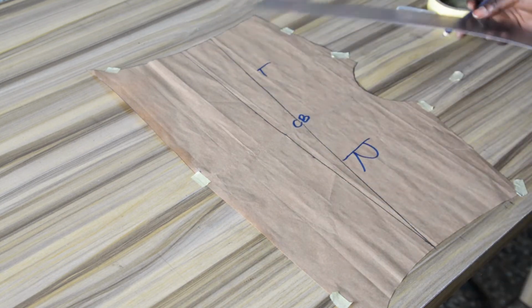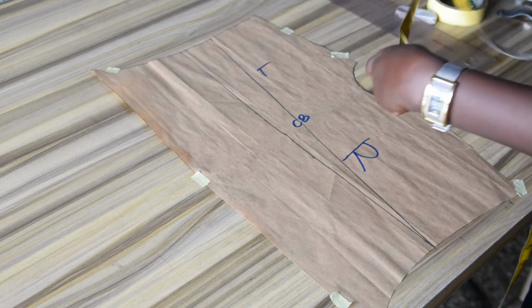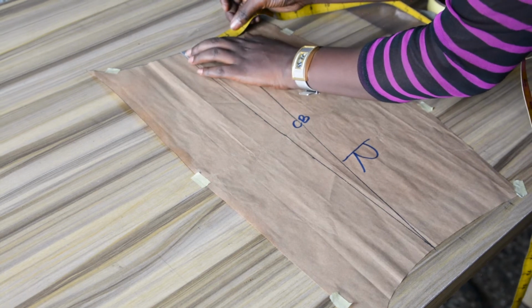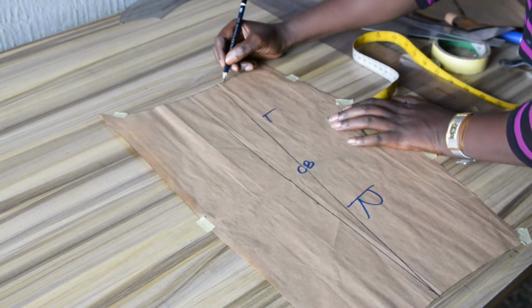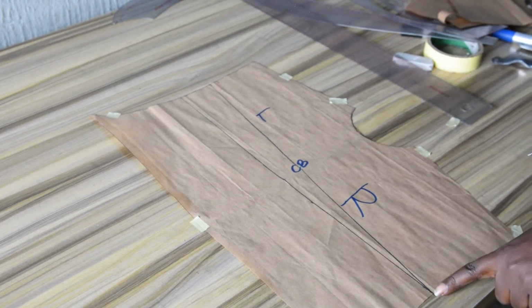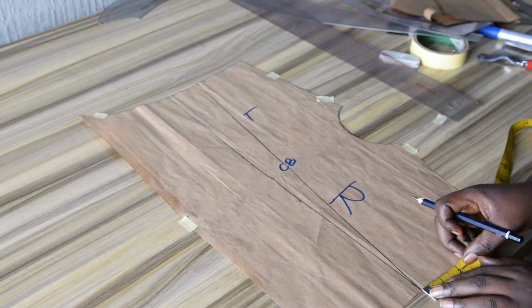So this is one way of achieving this design. On the other hand, I can decide to make this side 2.5 inches high. This is a 2.5 inches point, and I'll come to this side and bring it up by half of an inch.